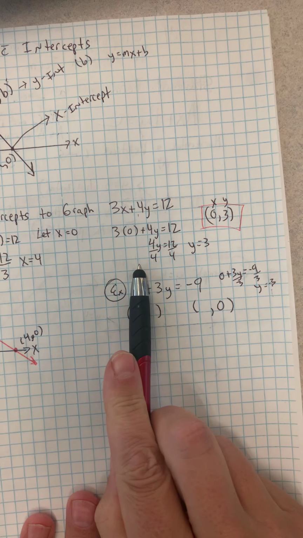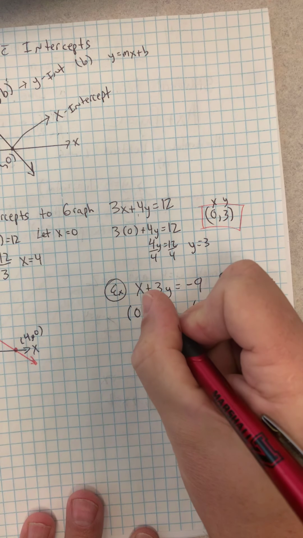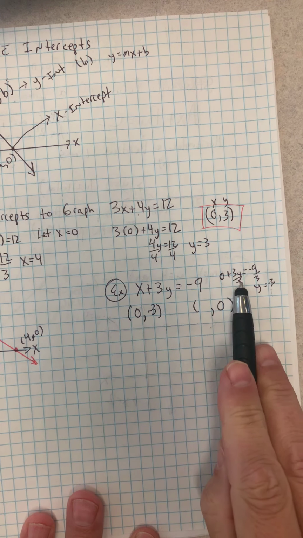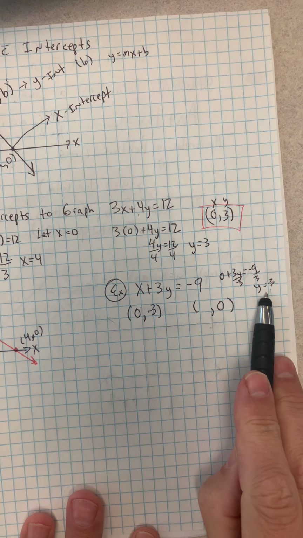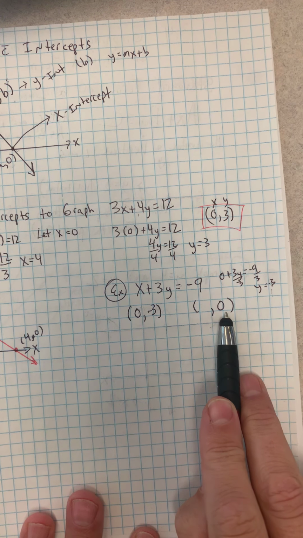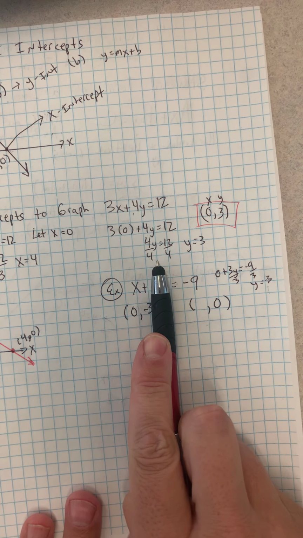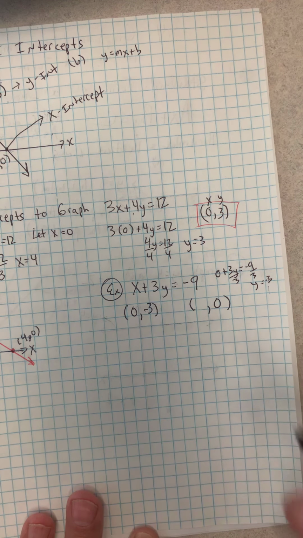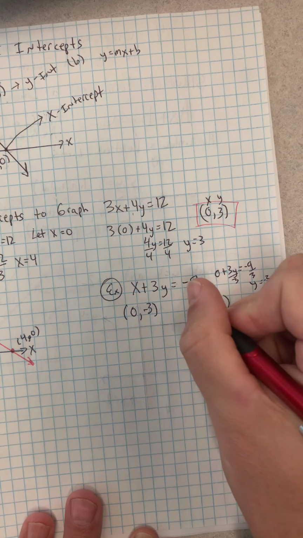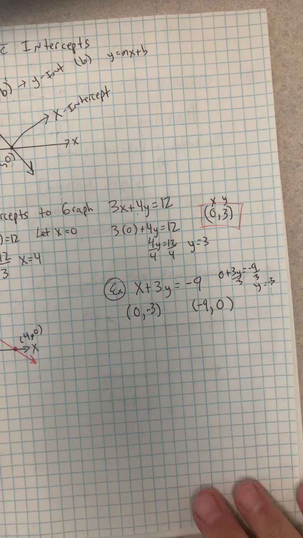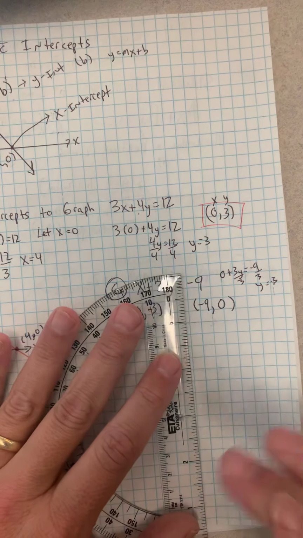If x is 0, I've got 3y is equal to -9. I can tell right now that is going to be -3. Why is it -3? Because I substituted an x and I solved for y. Now though, your y is equal to 0, which means that is going to go away and you are just left with x is equal to -9. I'm going to put this into a coordinate plane.